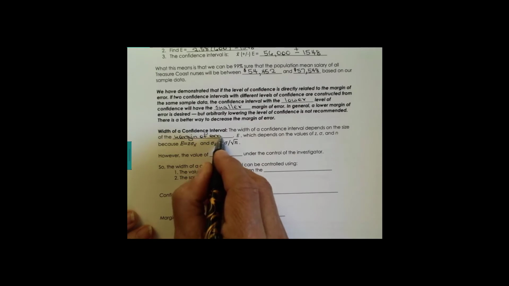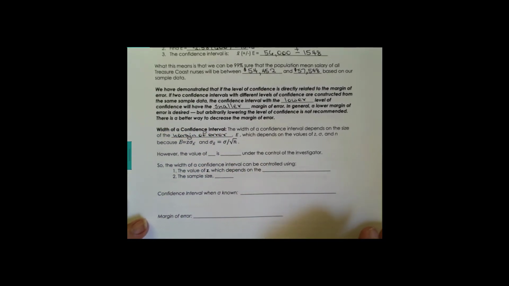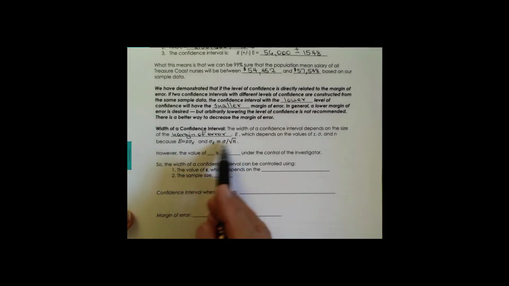And of course, that's what we abbreviate as E. And that, the margin of error, depends on the z-score, the population standard deviation, and the sample size. Now, I've written this down for you so you'll understand where I'm coming from. Those are the two formulas we've used to calculate it.